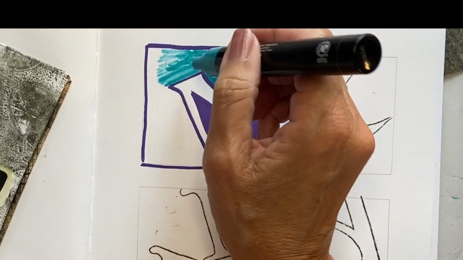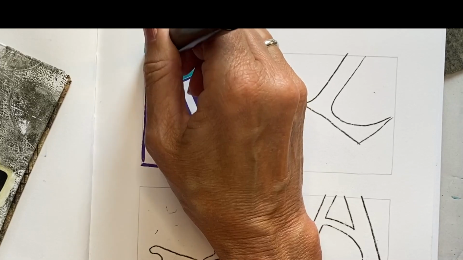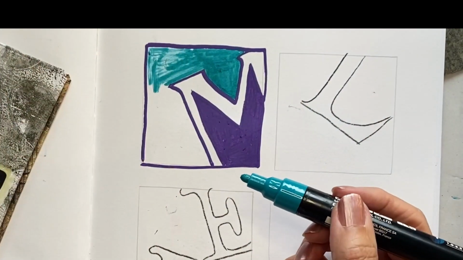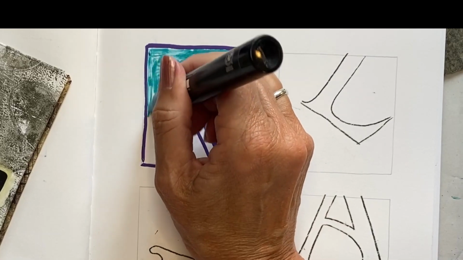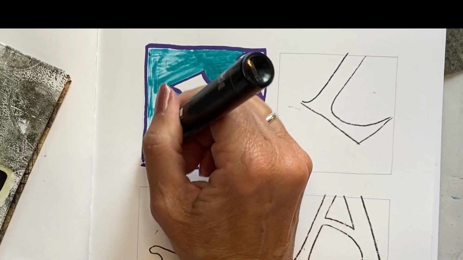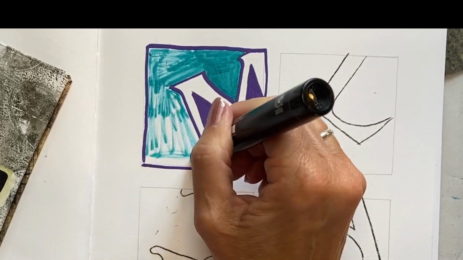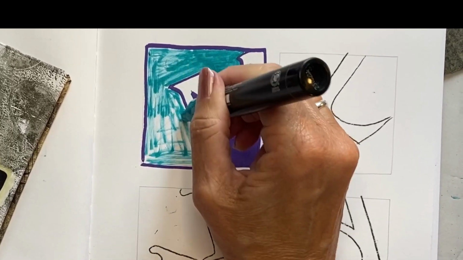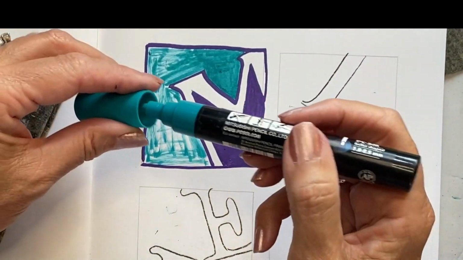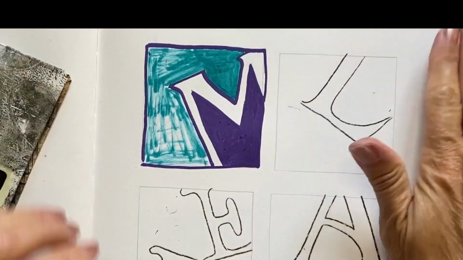Doesn't matter. I think I'm going to have to redo that one, but that's okay. It gives me an idea of what colours are going to work, and I know that I like this colour combination. Actually, I'm just going to scribble that on. That's fine. I'm going to block that out with my new pen when I get it. So that's that one. I will come back to that.